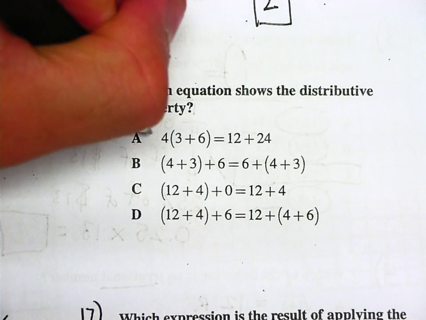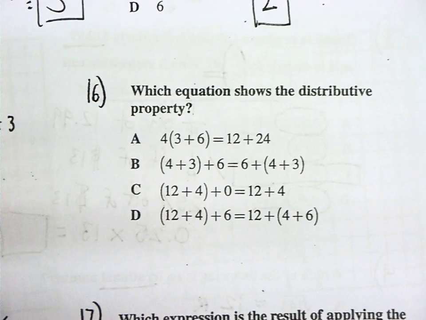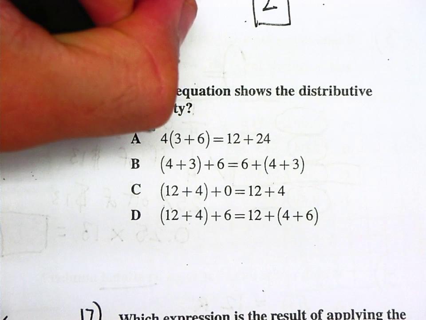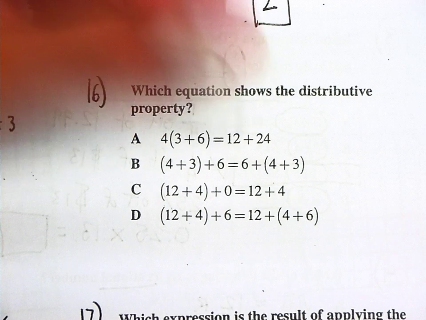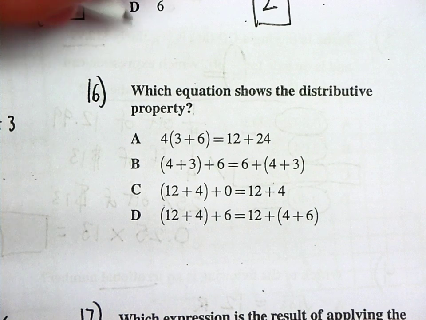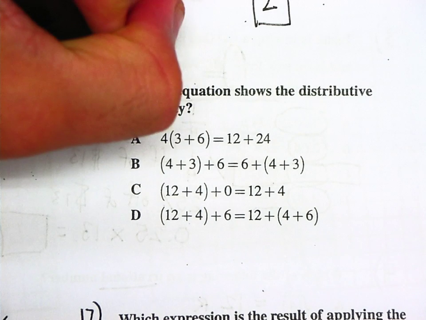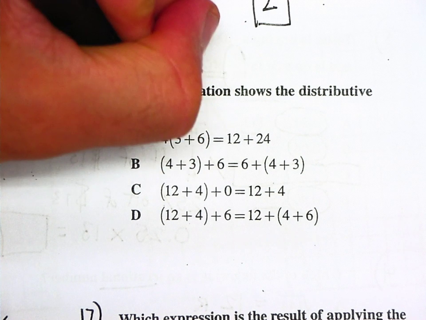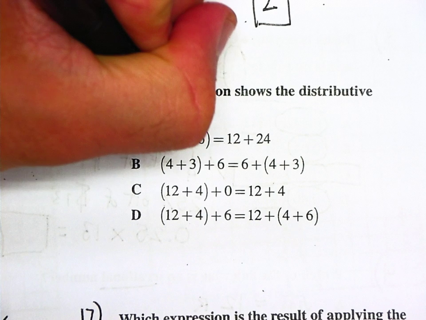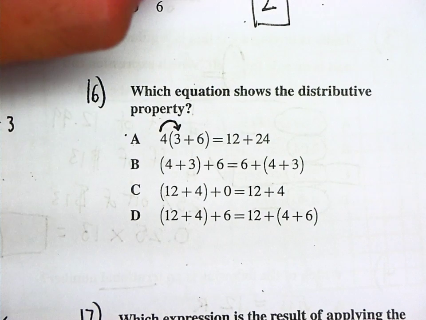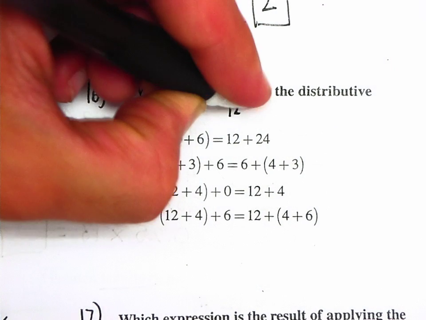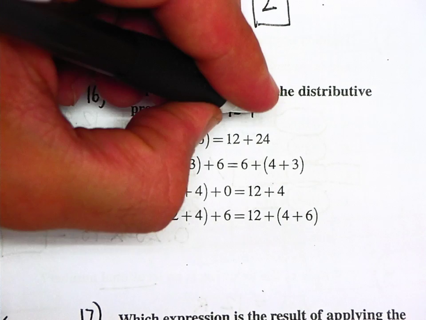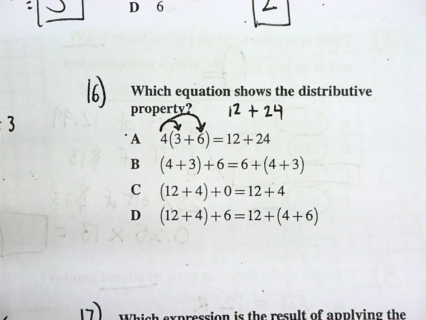So if I'm looking at these, I'll just look for the distributive property, which means I'm looking for a number outside of parentheses that's being multiplied or distributed to the numbers inside the parentheses. I can see pretty quickly that A is the correct answer, because if I have 4 times (3 plus 6), that's really the same thing as 4 times 3, which is 12, plus 4 times 6, which is 24.